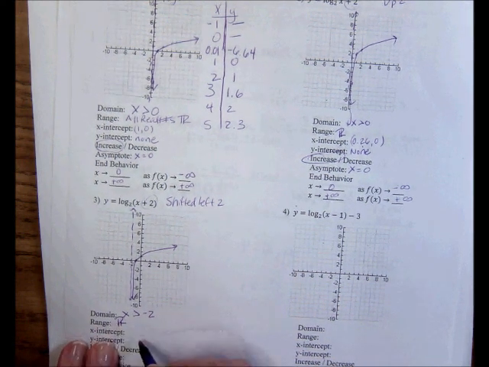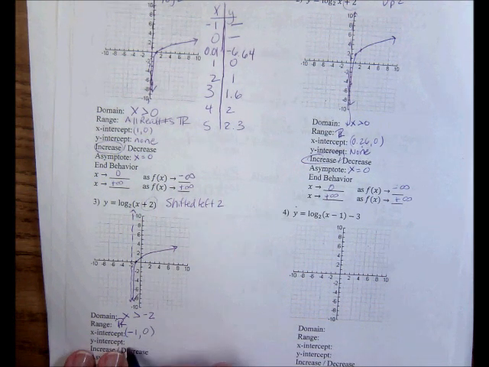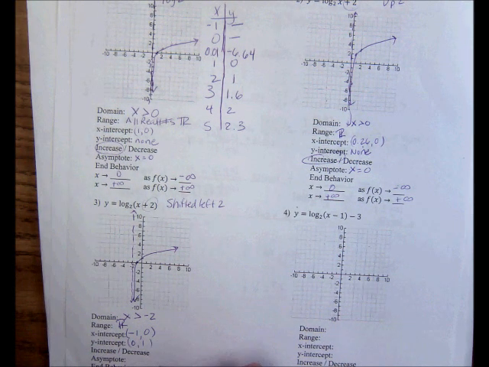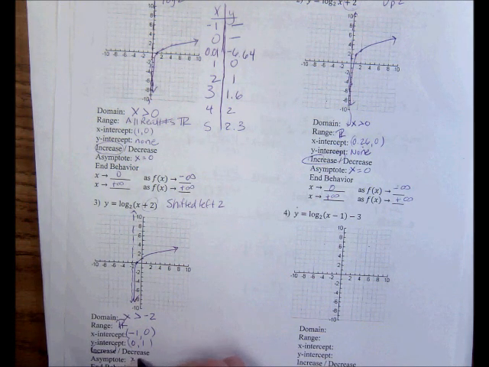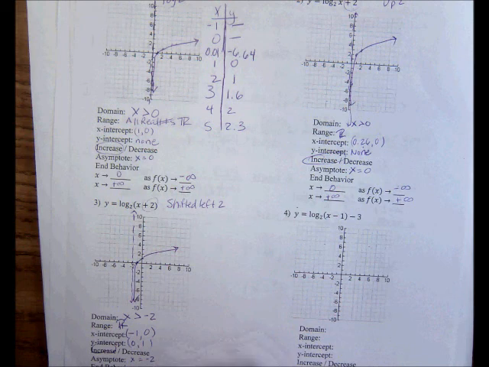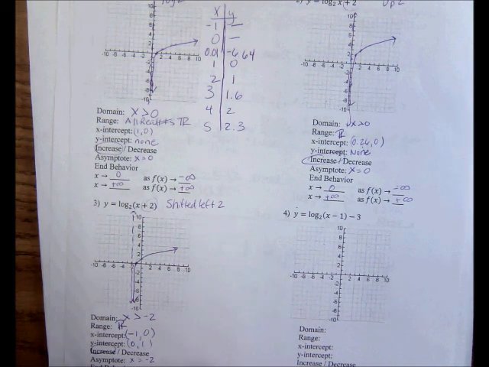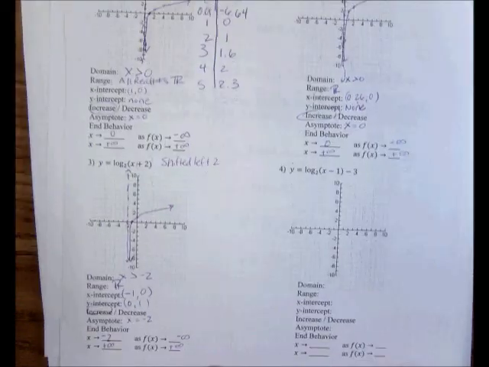Range, all real numbers. My x-intercept is going to end up being (-1, 0). My y-intercept, and you can look at your graph, I do believe is going to be (0, 1). It is increasing again. There's an asymptote at x is equal to negative 2. End behavior: as x approaches negative 2, f of x approaches negative infinity, and as x approaches positive infinity, f of x approaches positive infinity.